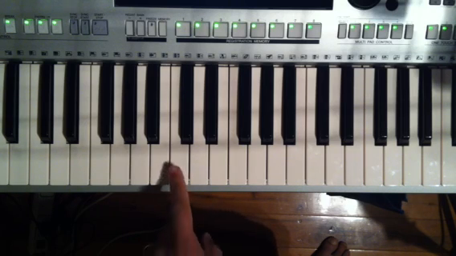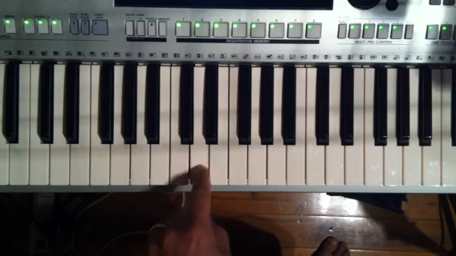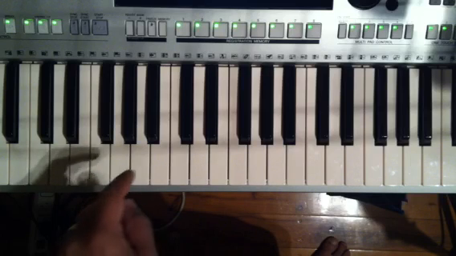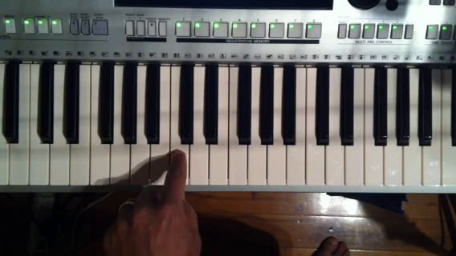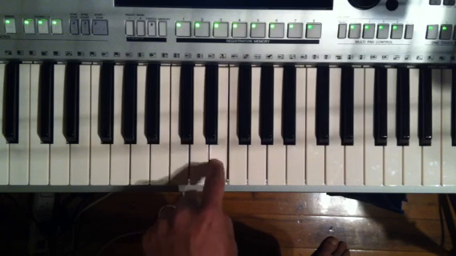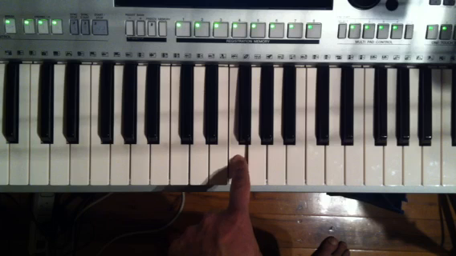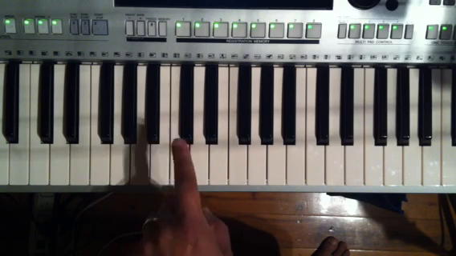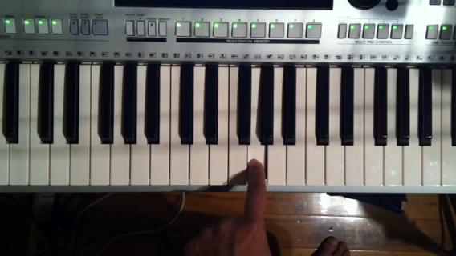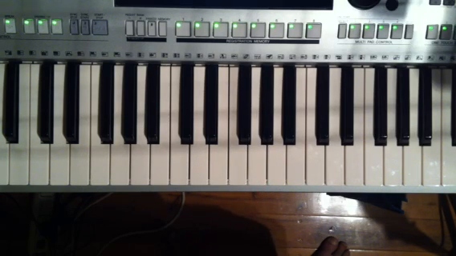If you look at the C scale which we did, the first chord will be named a C chord, which is the first note. Let's look at the fourth note: 1, 2, 3, 4. This is the fourth note, which is the F. So we have a C chord, an F chord, and the fifth note, which is G. Using the 1, 4, 5 rule, the first chord is C, the second chord is F, and the third chord is G.